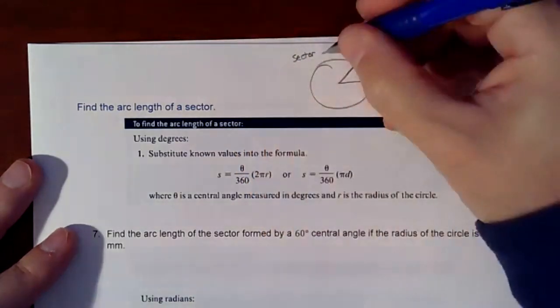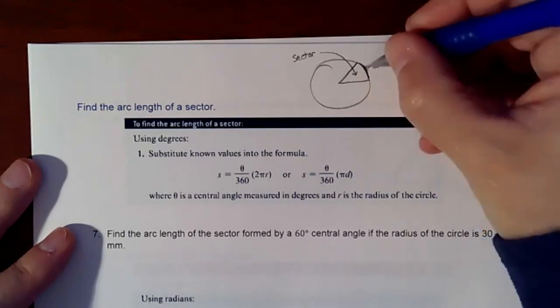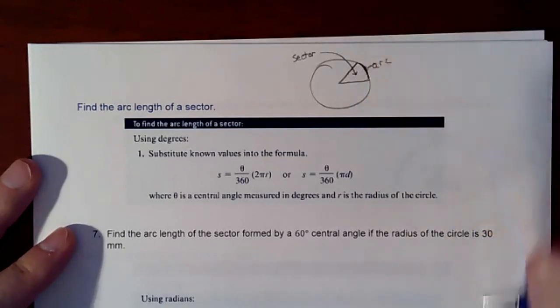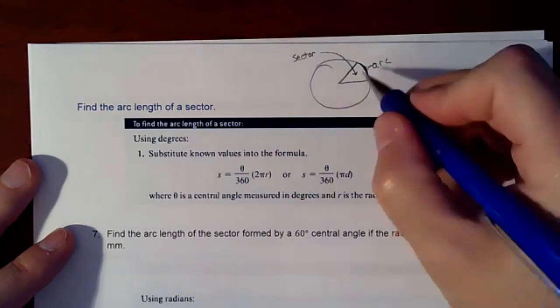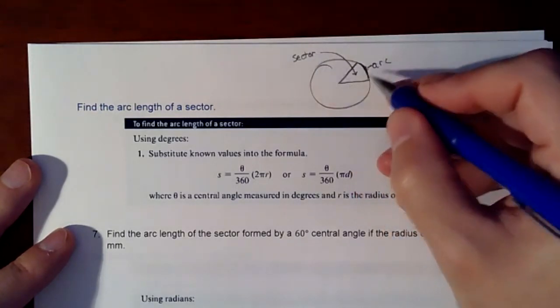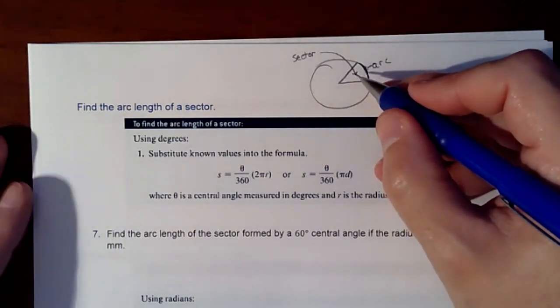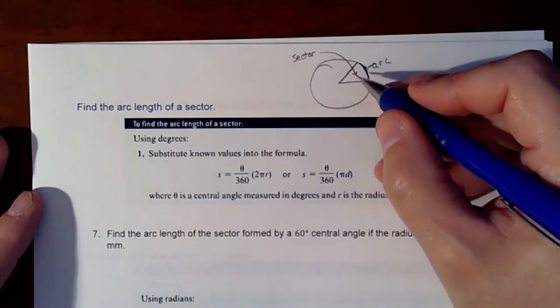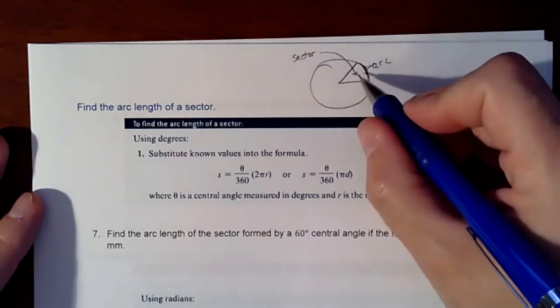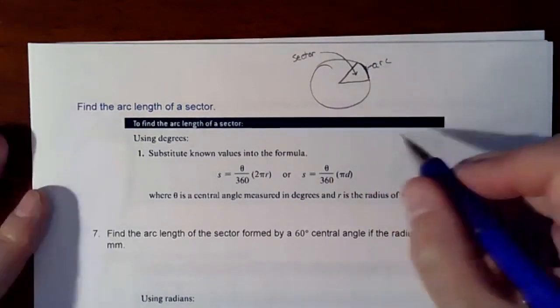The sector is the area on the inside, not the crust. So it'd be like the pizza slice. Okay, so the area of the pizza slice is the sector, and then the crust is the arc. So you have a fraction of your circle. You're going to see that the formula, the setup, the process is going to be crazy similar to each other. Either you have a fraction of the circle for the area, or you have a fraction of the circumference. Those are your two main ideas.